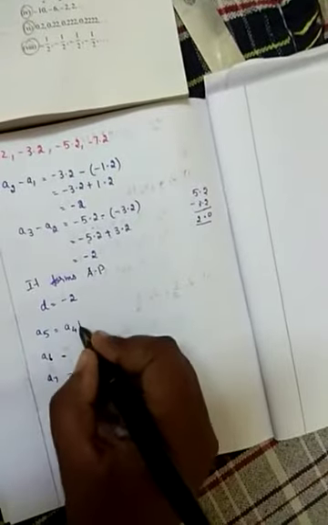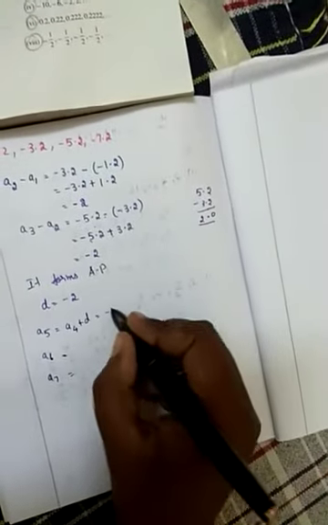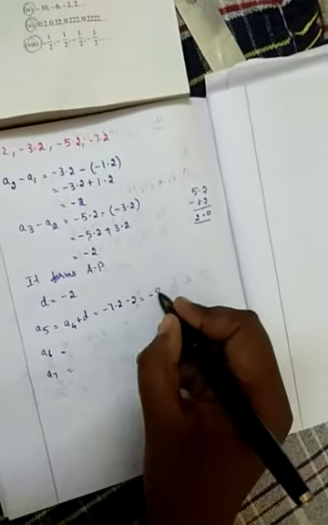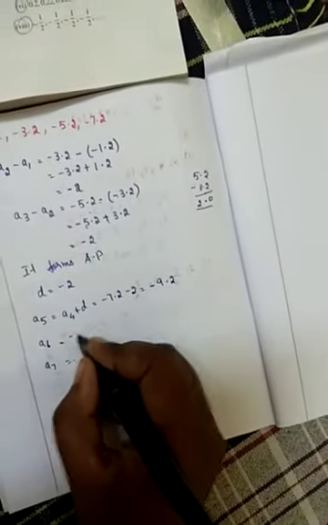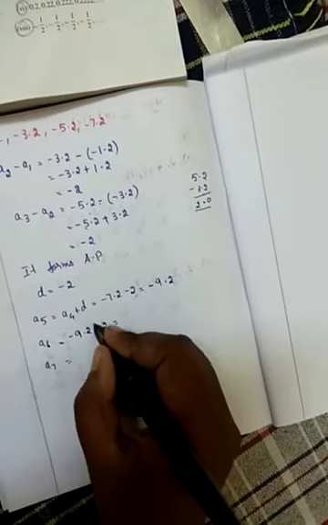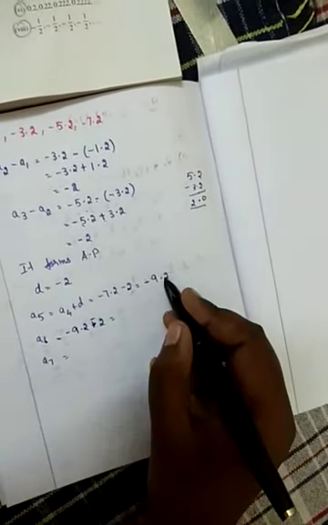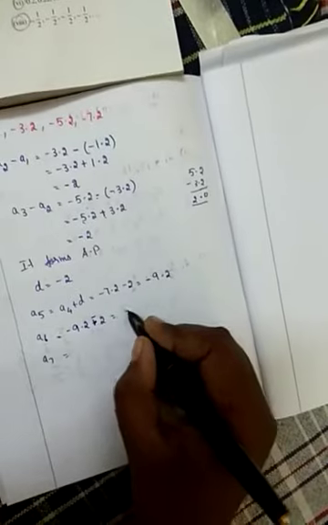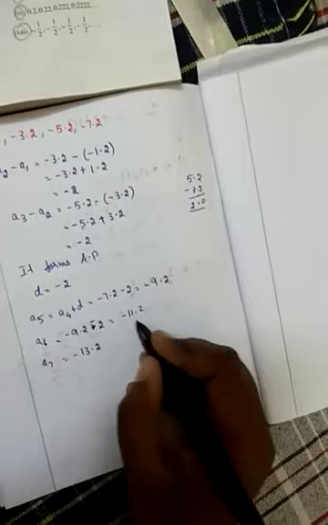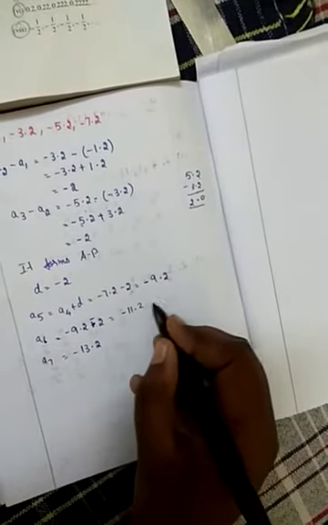So A5 means A4 plus D. A4 is minus 7.2 and D is minus 2, which is minus 9.2. If you can directly see what next you will get, you can directly write. We don't need to sit and write all these things. So directly, A6 is going to be this minus 2. It is minus 11.2 and this is going to be minus 13.2. That is A7 minus 2, which is minus 13.2.